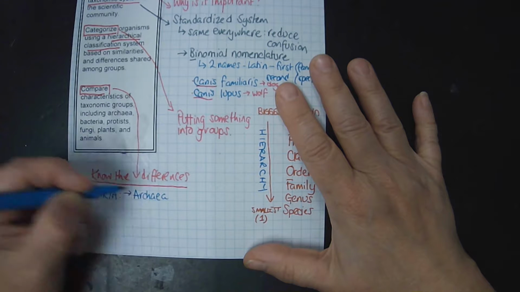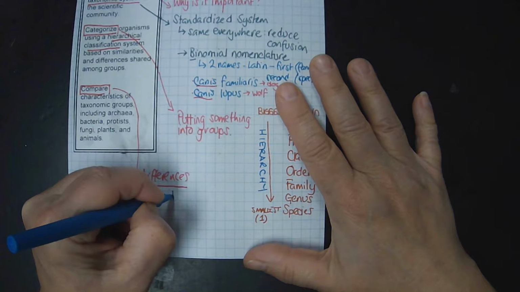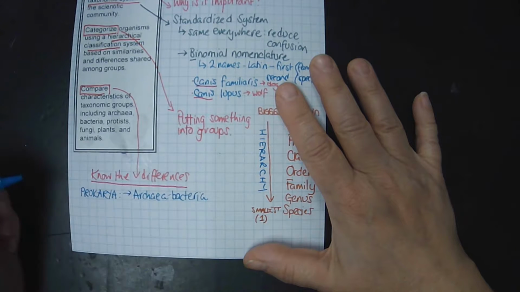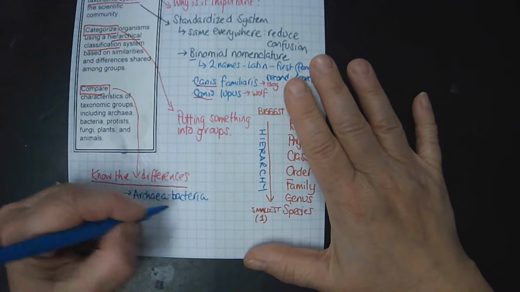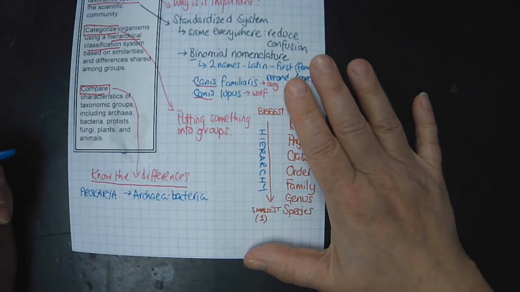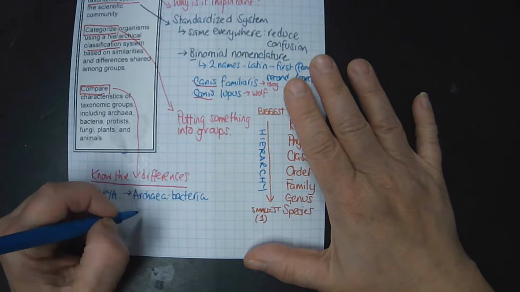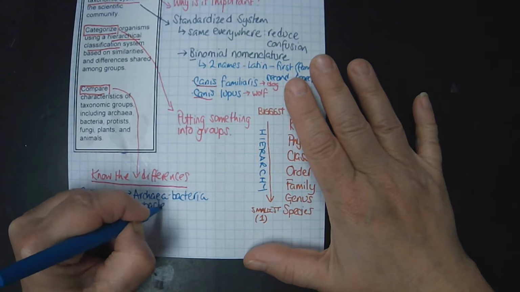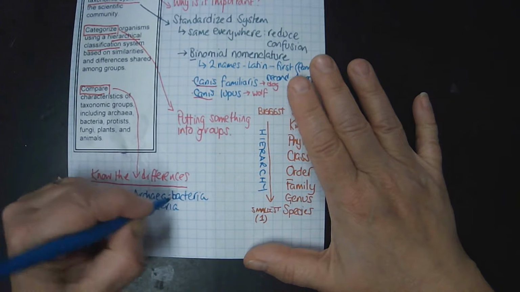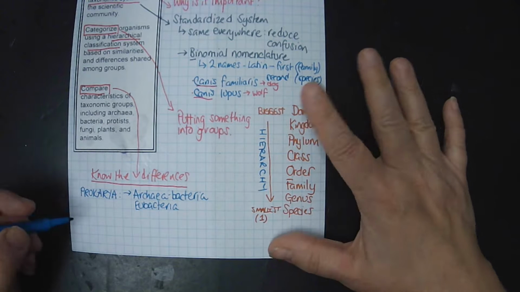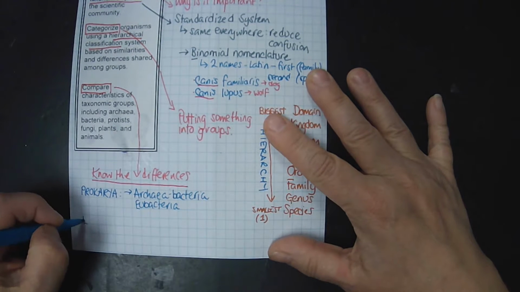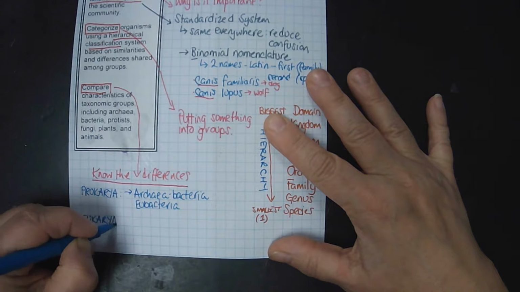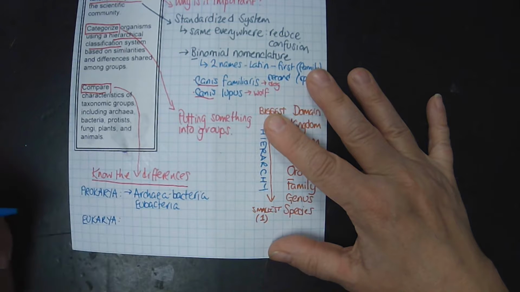There are the archaea, and back when I was in school, they were actually called archaeobacteria, and I like to do that just to remind you, because we know that if it's a bacteria, it is a prokaryote. And then there are the eubacteria, or just bacteria. So they belong to a group called the prokaryote. And then we have the eukaryote domain. What does that sound like? Organisms that are made up of eukaryotic cells.